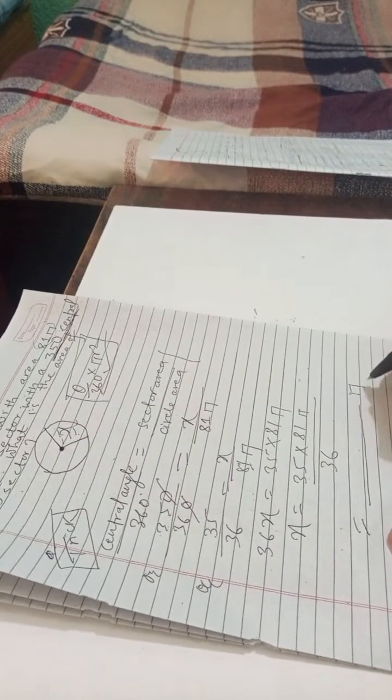You have to do it in the calculator, and that option will be the correct answer.